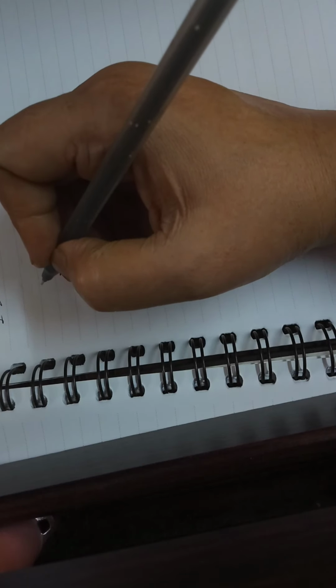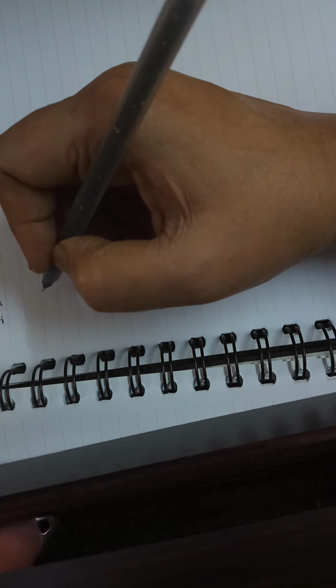Let us do one problem based on this Malus law. What is it?